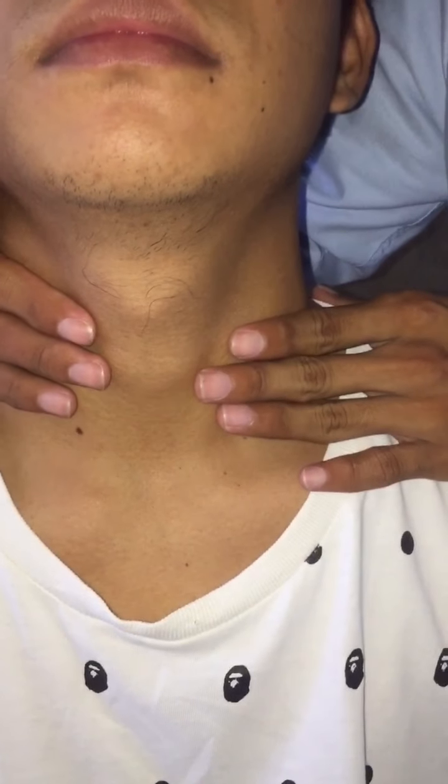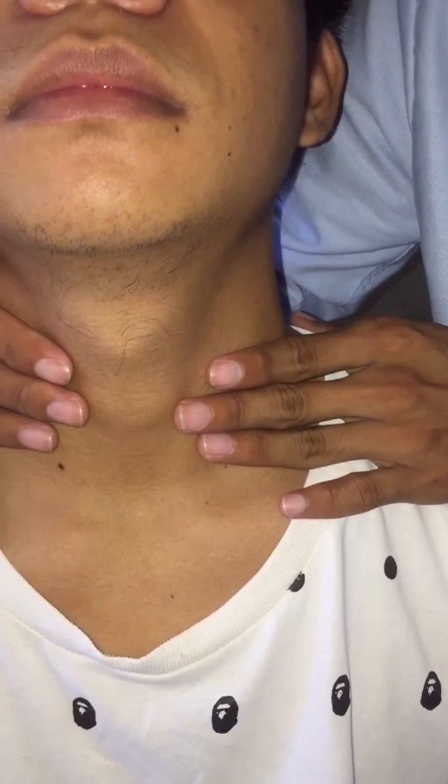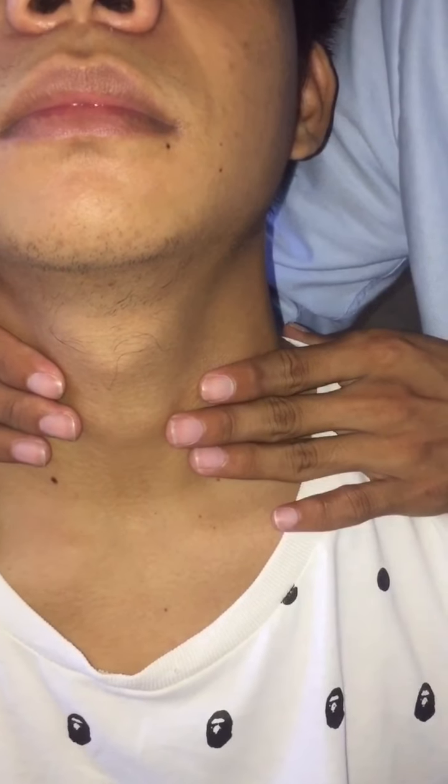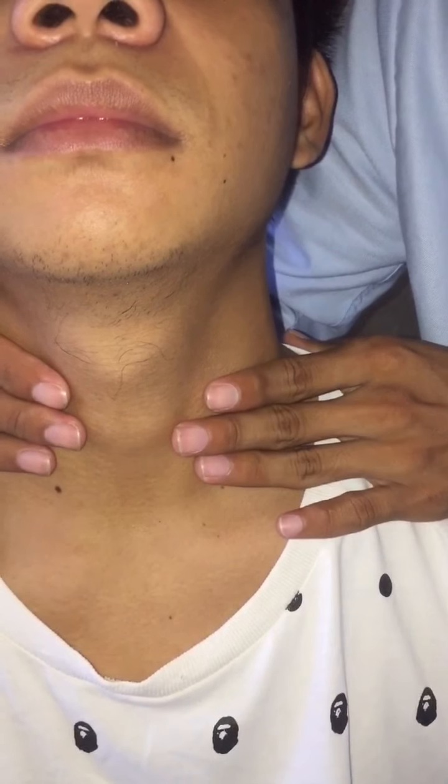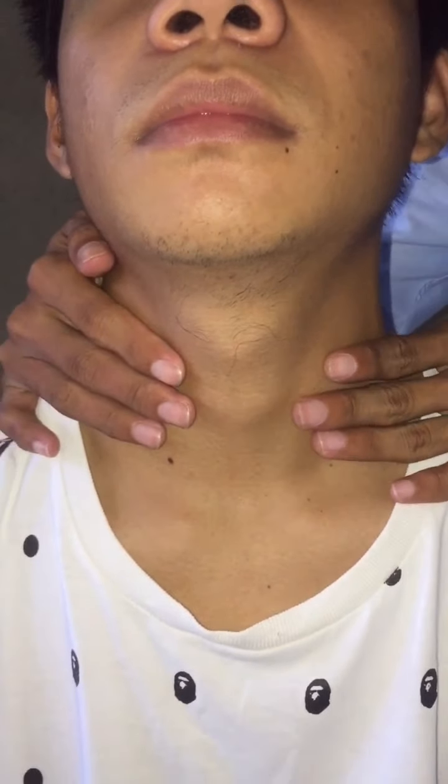So next is to ask the client to swallow as you palpate the right side of the gland. Reverse the technique to palpate the left lobe of the thyroid. So, sir, can you swallow some water?